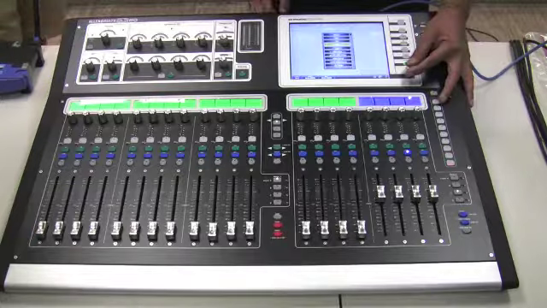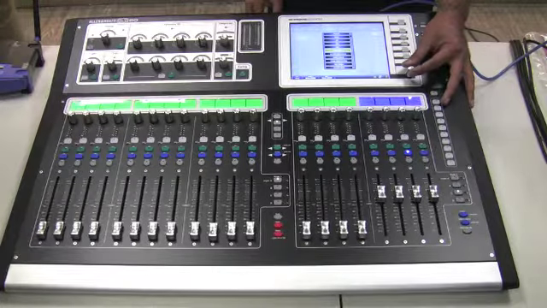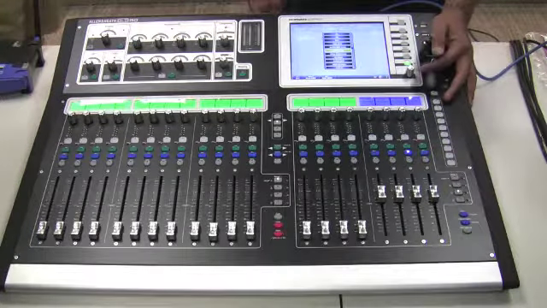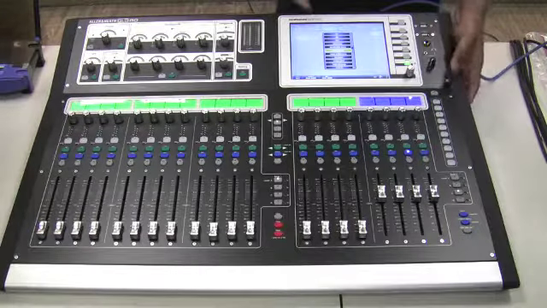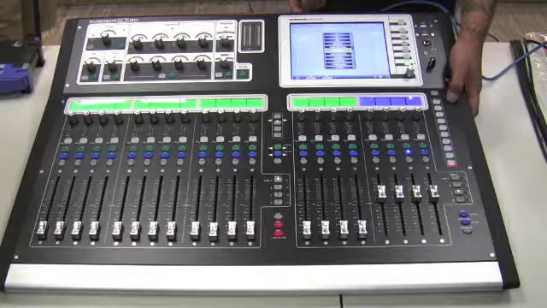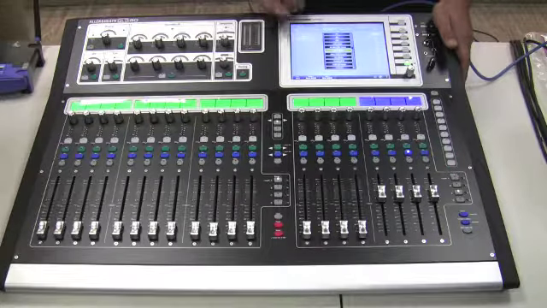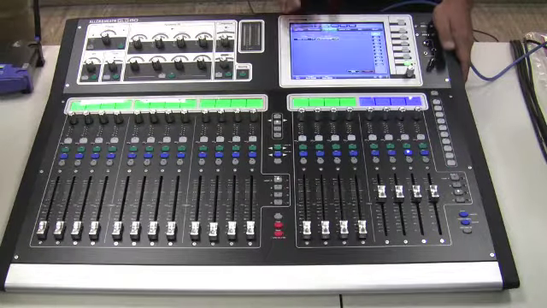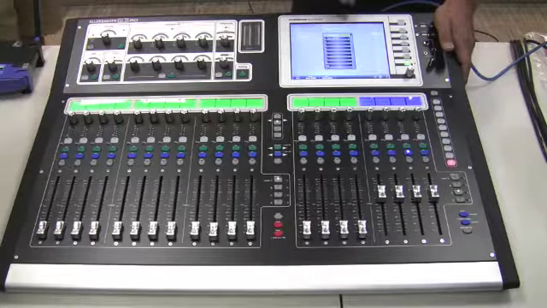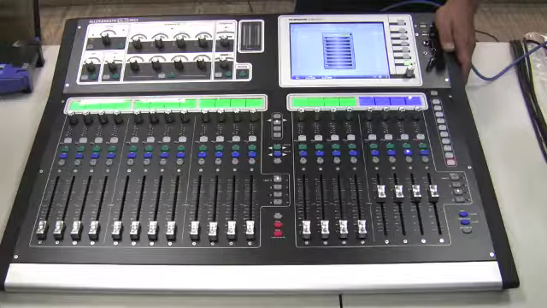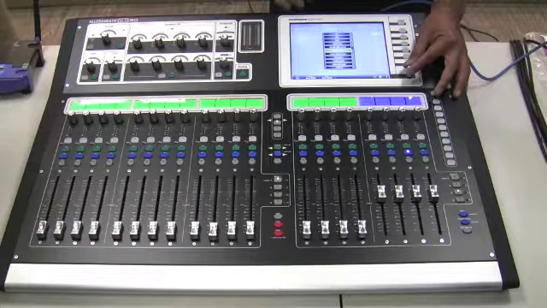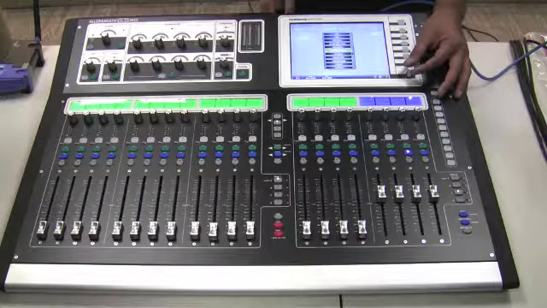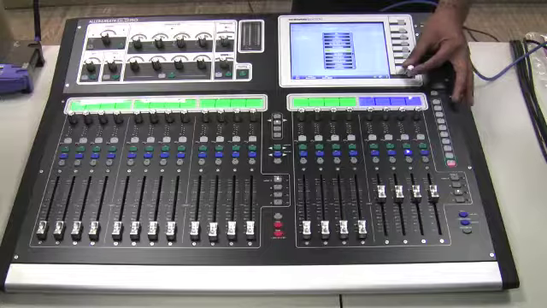What else can I do with this? Clear it, select. I can do scene recalls, which makes it easy for you guys, right? You know, just put a little tape here, Sunday Mass recall. So if I want to do a scene recall, let's do that. And obviously there's my scene list. What else can I do?